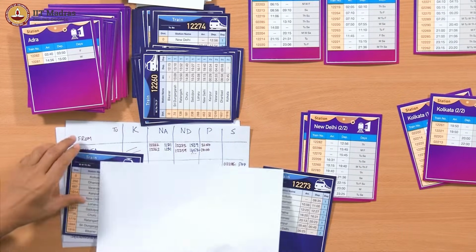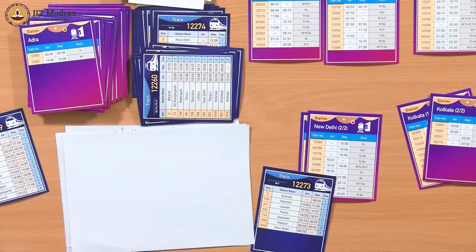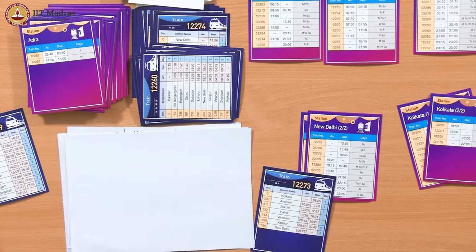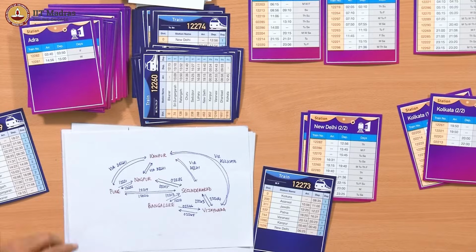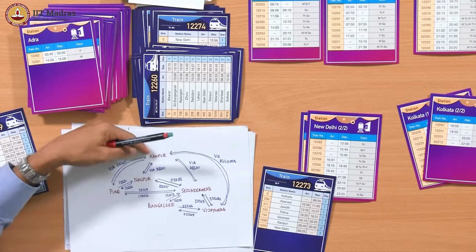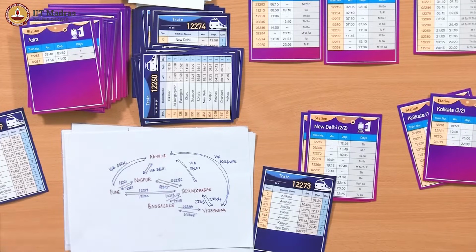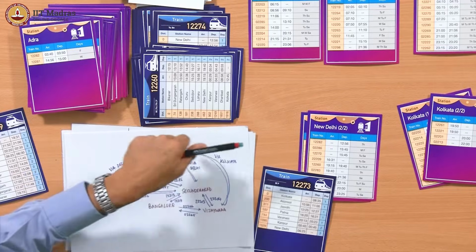Last time we had calculated this graph, if you wanted to go from Pune to Kanpur. We had said that Kanpur had this peculiar situation where none of these 5 stations were directly connected to Kanpur. So you would have to go via Delhi or via Calcutta.